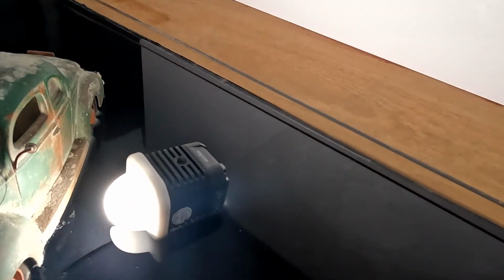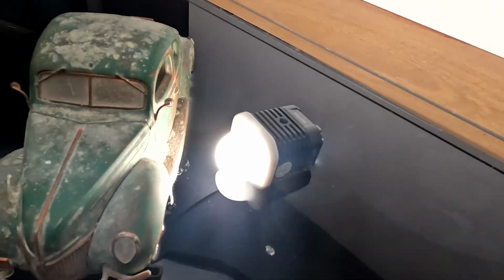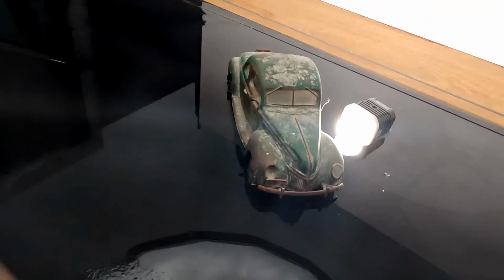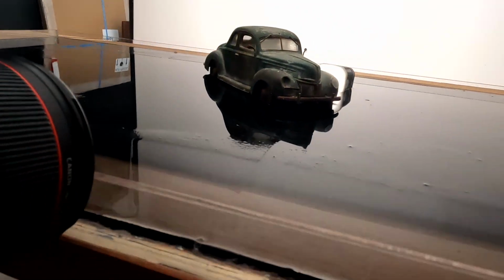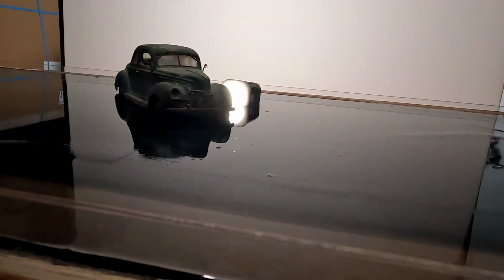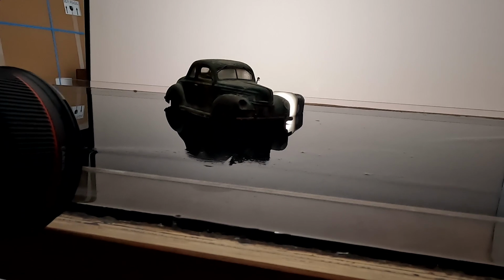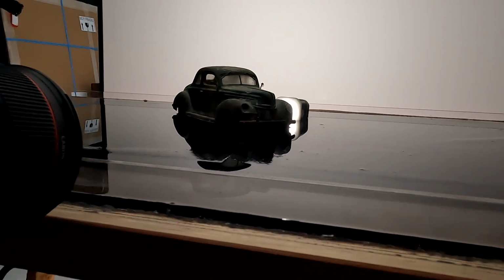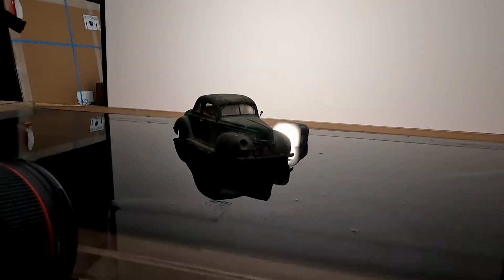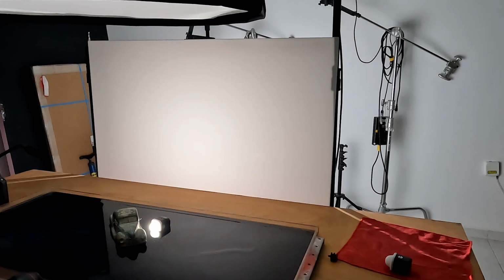This is waterproof. It's inside the water. And this will help me to separate a little bit the car from the background. Even if it's white, it will give me a nice edge light on the car. And the final light is behind the background.